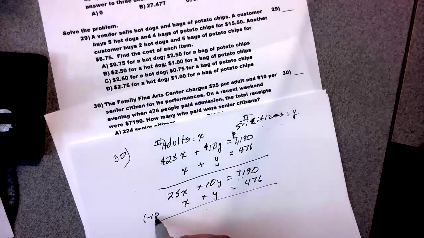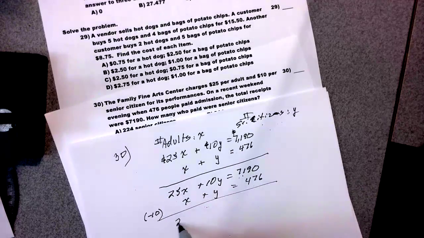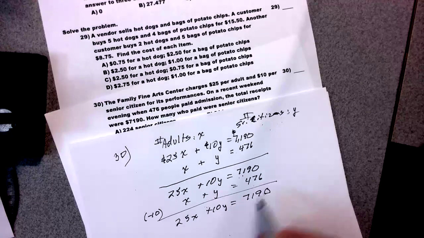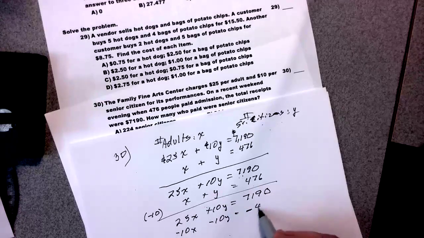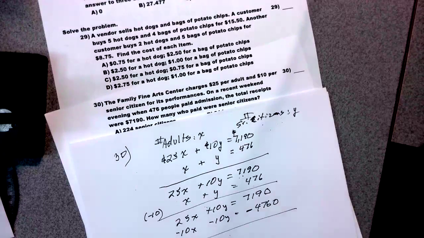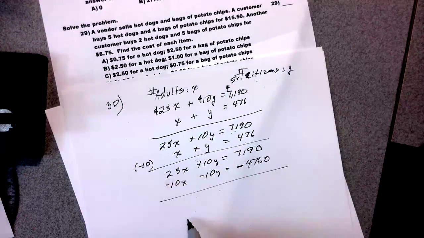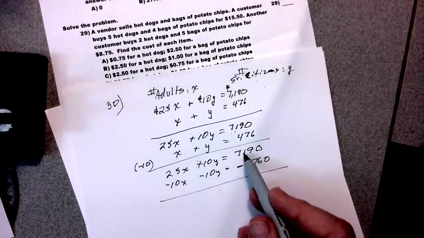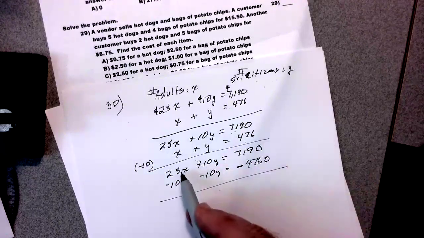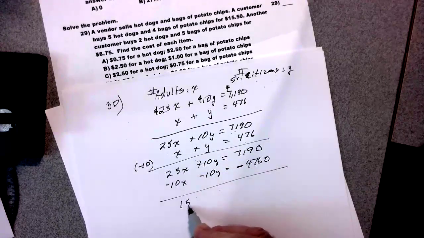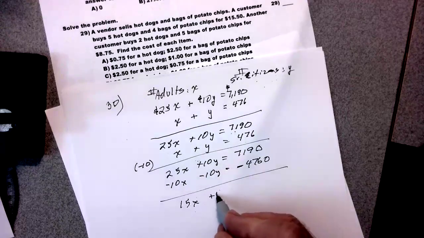Let's just multiply the second equation by minus 10 and then combine them. So I'm going to say 25x plus 10y equals 7,190, and minus 10x, minus 10y equals negative 4,760. Now I'm going to add these together, and remember, this is okay because I've got something equal to this, something equal to this. So it's like adding equals to equals. 25 take away 10 leaves me 15x. The y's go away. I have no y's.